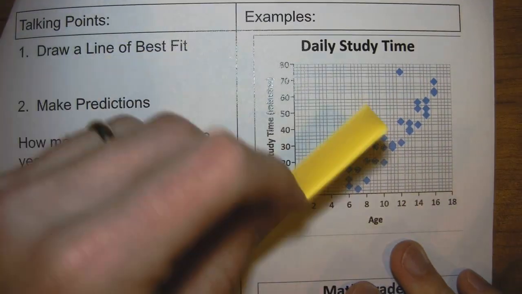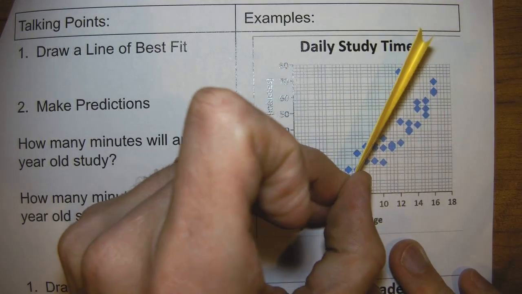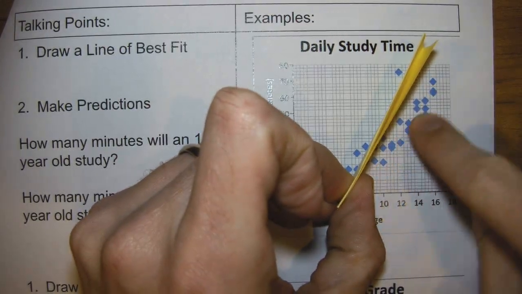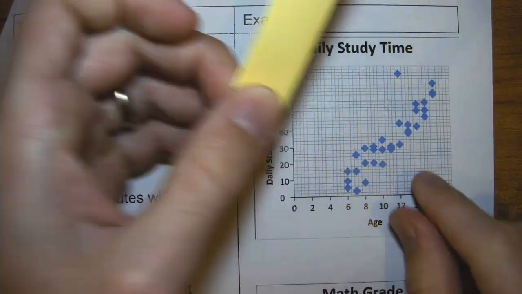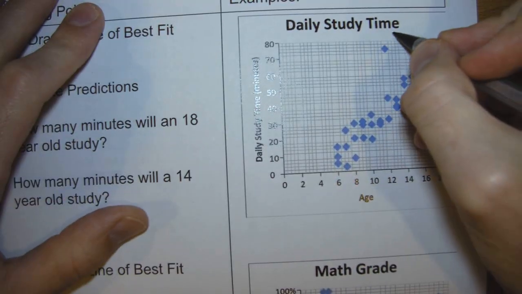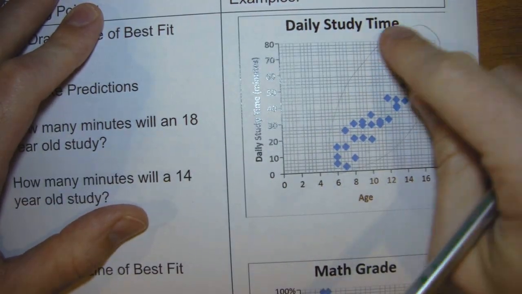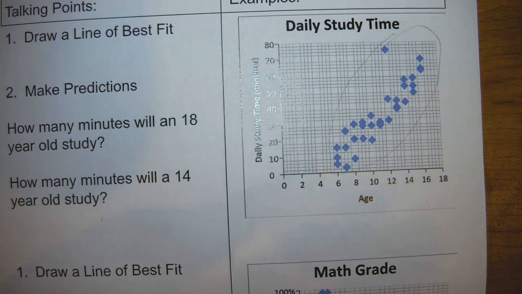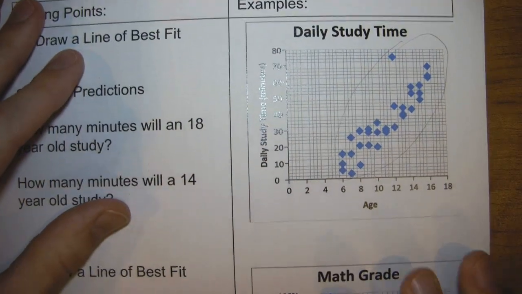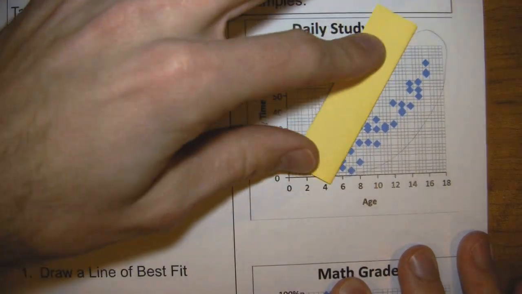However, I don't want to put my line of best fit, say, up here, because notice that's going to completely ignore all these other data points. So when I draw my oval, and I'm going to draw it kind of like this, I'm going to go ahead and incorporate it, but I'm not going to rely on it too much, okay? So let's see if we can cut this in half.